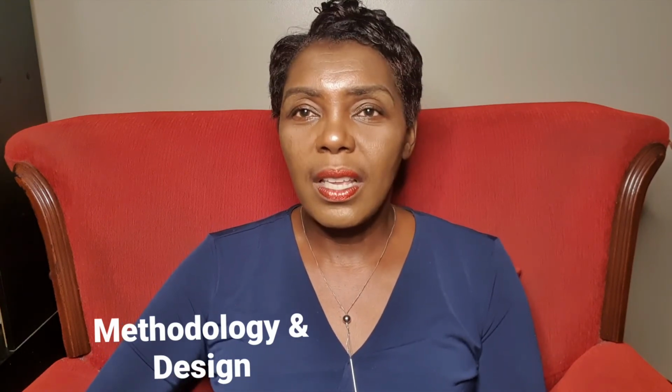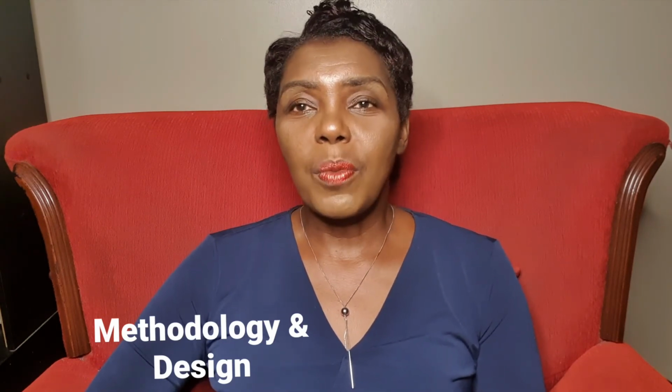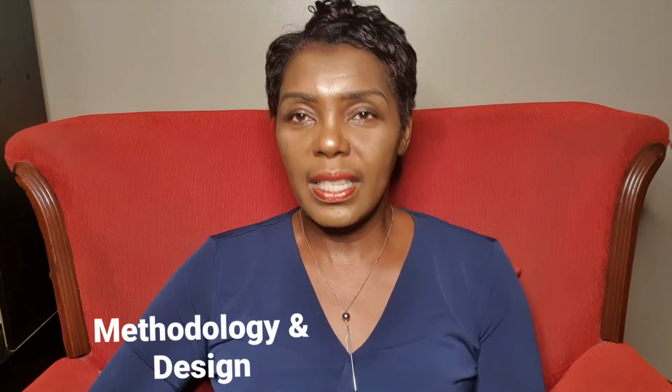So let's look at building a house. You're going to decide if you're going to use wood or you're going to use concrete. And after you've decided wood or concrete, then you're going to talk about the design. Is it going to be a 3-bedroom, a 2-bedroom? What is it going to be? Similarly, in research, we have the general how, and then we look at the specific of collecting the data.